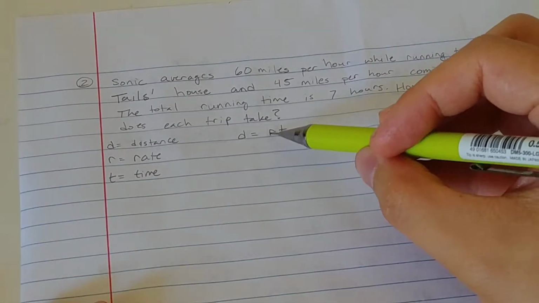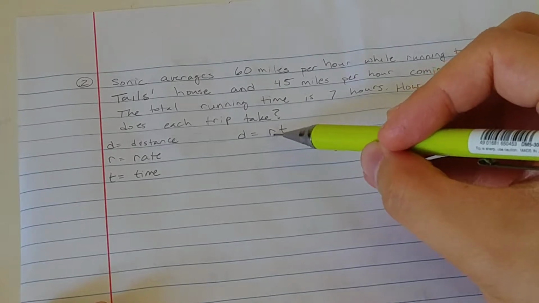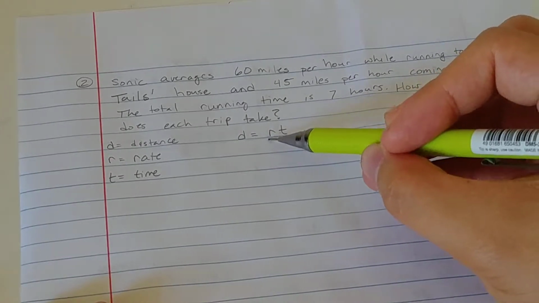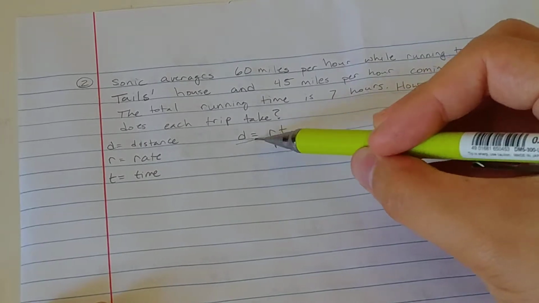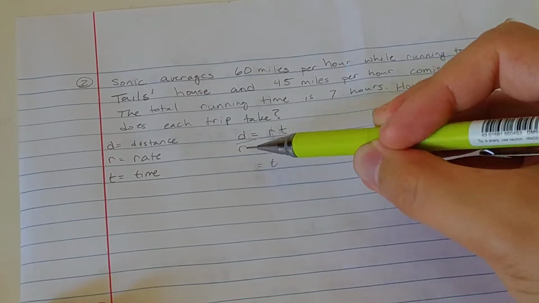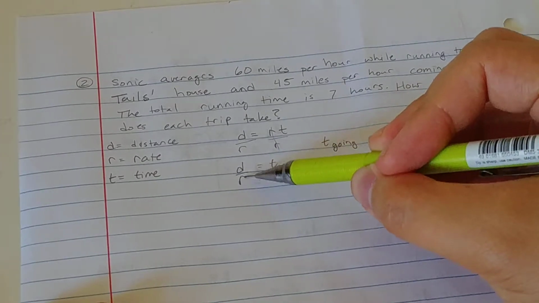So this is t times r. Okay, so we need to get rid of this r times r. The opposite of multiplying by r is dividing by r. So we divide by r on both sides. These cancel out. We get t equals d over r.